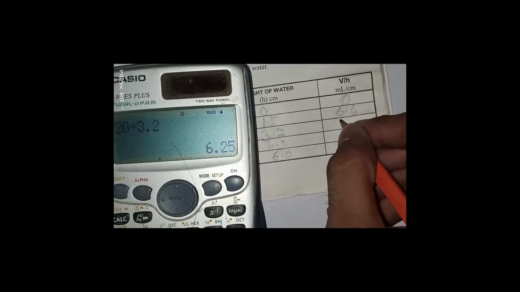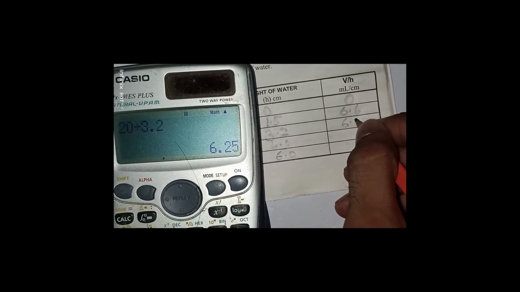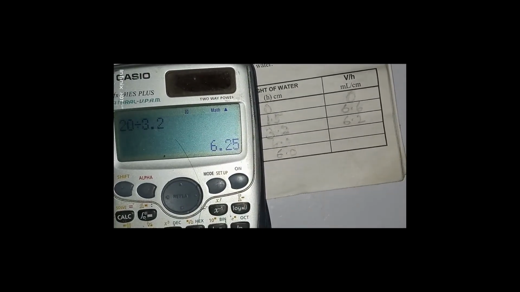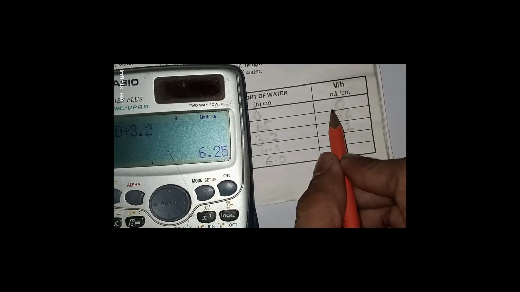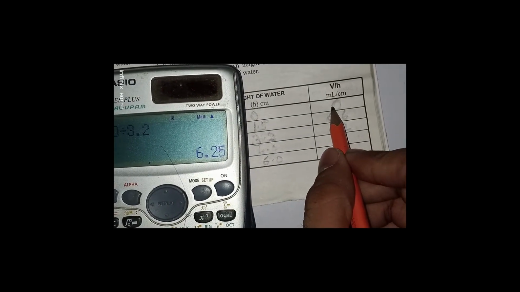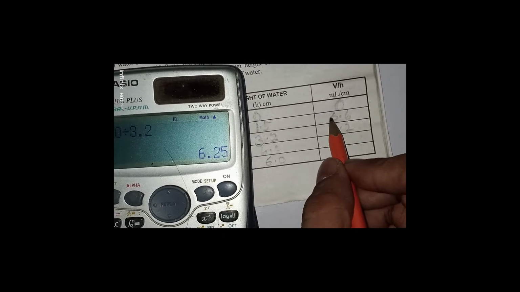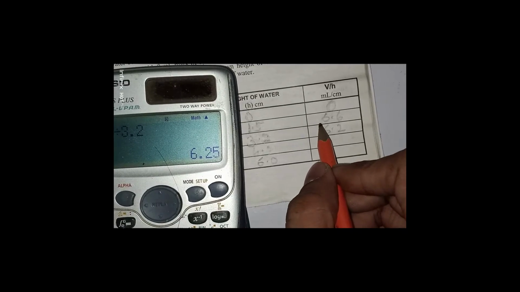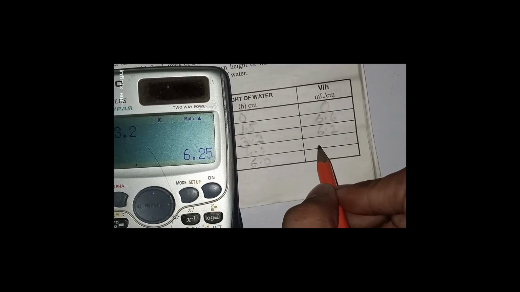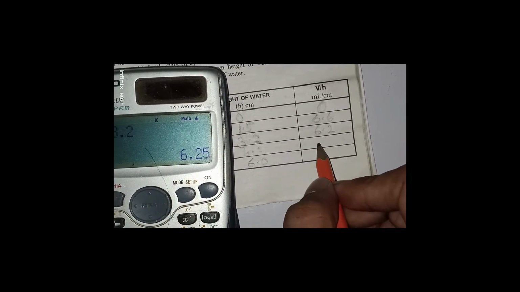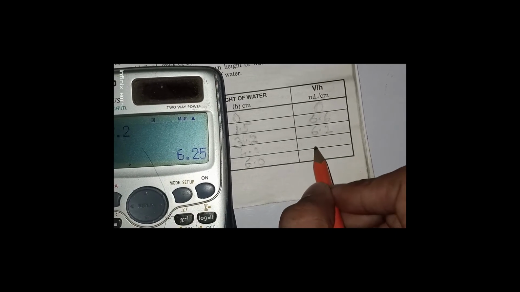You can observe that our answer will be constant. The first ratio is 0. After that, the ratios are coming in the range of 6. So these last two answers will also be in the range of 6.